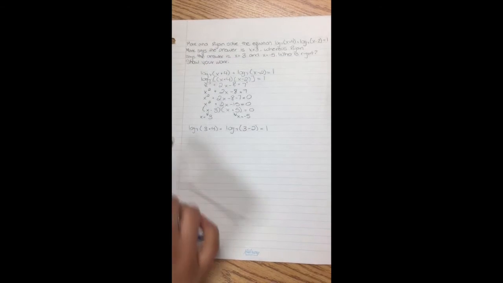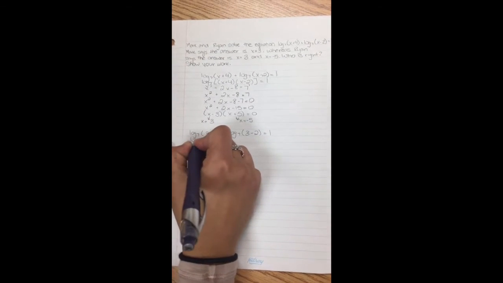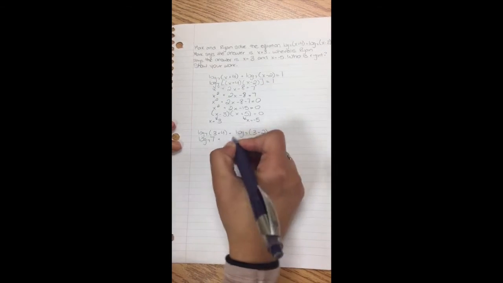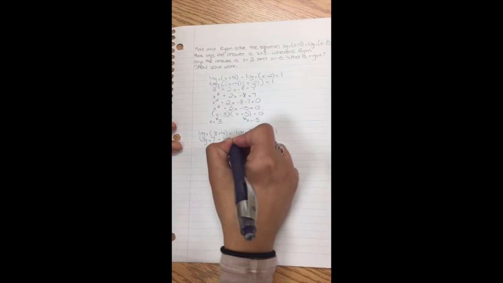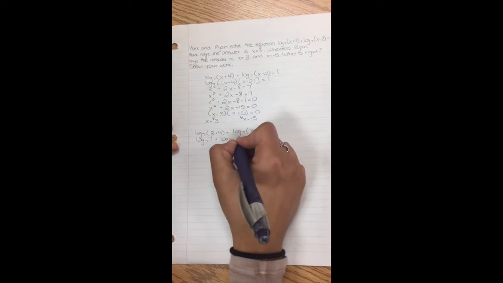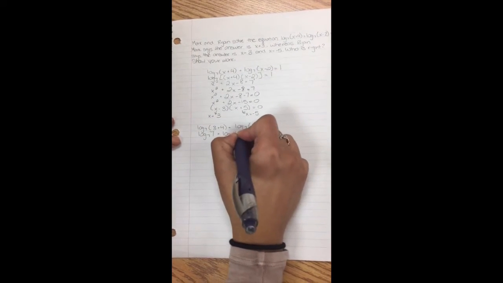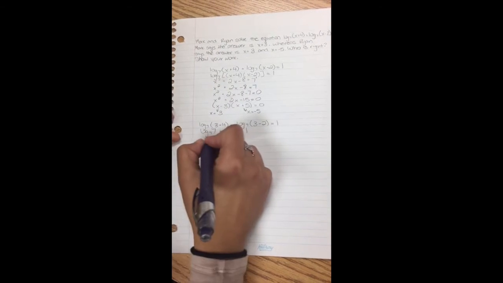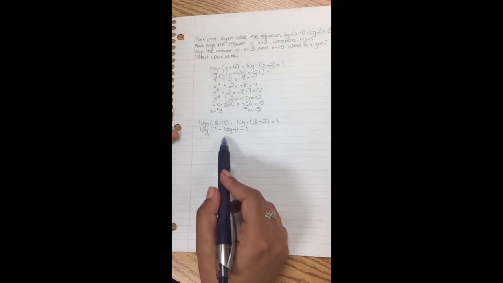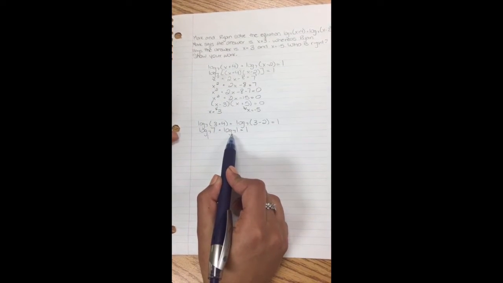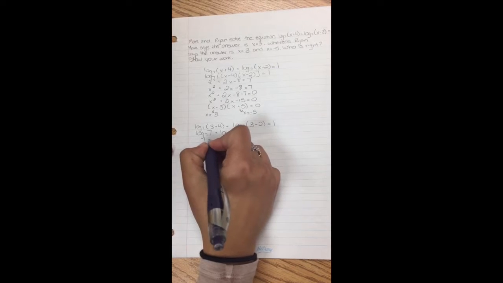On this side, we can see that log 7 of 7 equals 1, plus log 7 of 1, and we know that log base 7 of 7 is 1. And we also know that this is going to be 0, right?